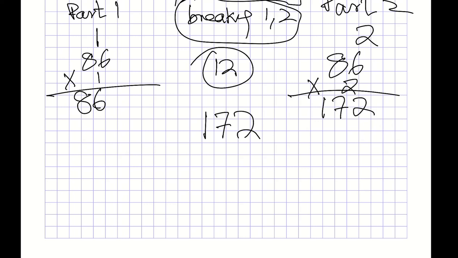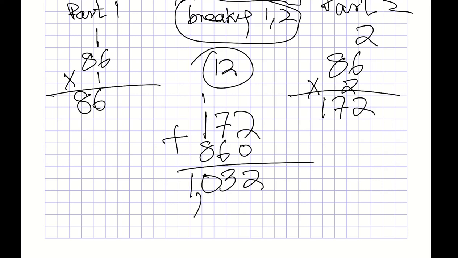Again, that's why that thing I showed you is very useful. 86, and then remember, this is always 0. You don't have to put the 0 there. And then you add it up. 2. You bring down 2. 7 plus 6 is 13. You write down 3. Carry 1. 1 plus 8 is 9, plus another 1 is 10. See, we got the same result.